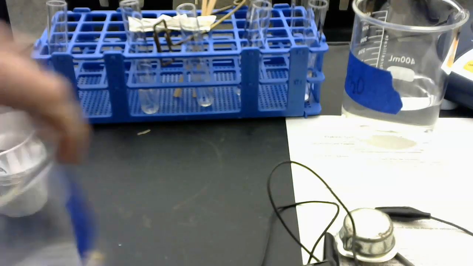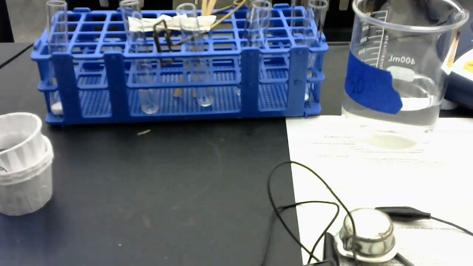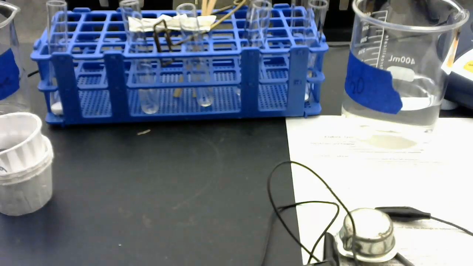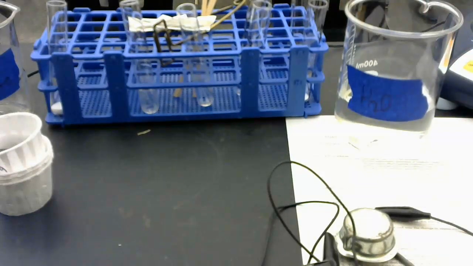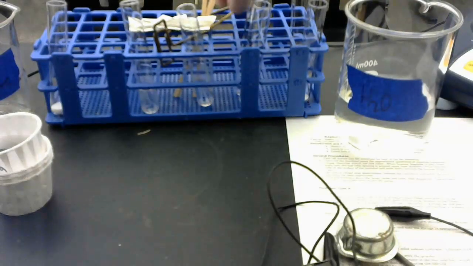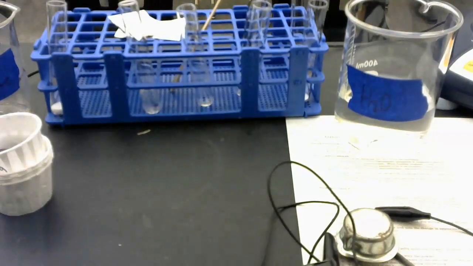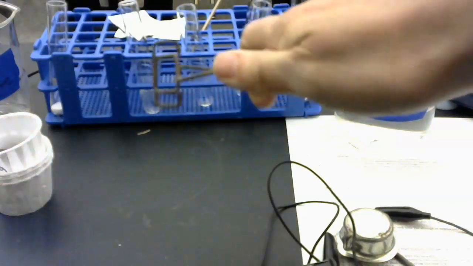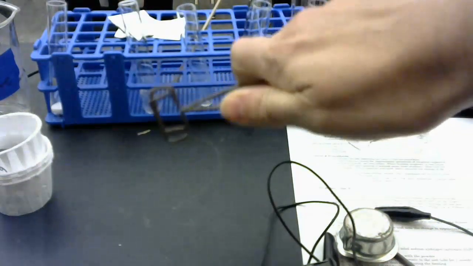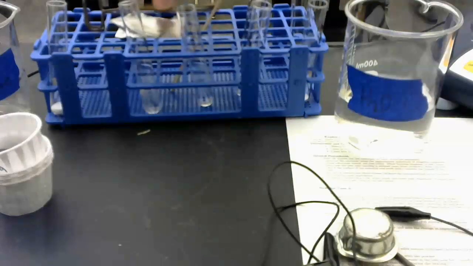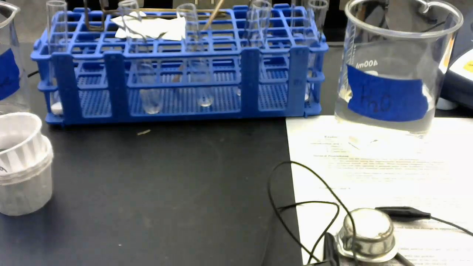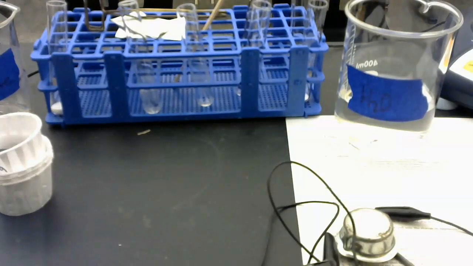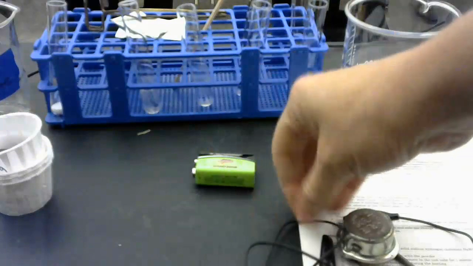You're also going to have a waste container that I'm going to put aside. And that's going to be for all of your waste throughout the experiment. You're going to have a beaker filled with water. You're going to have some test tube clamps. You're going to have a test tube clamp, which is this right here, and that's going to be used to hold your test tube when you're heating it. You're going to have 2 strips of aluminum foil, some wood splints right here, and then you're going to have a battery, some alligator clips.